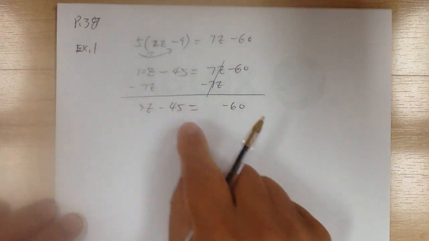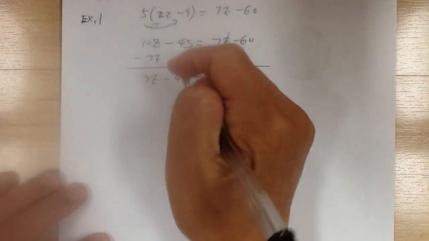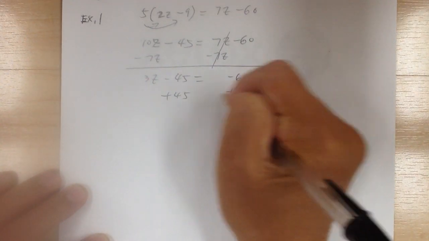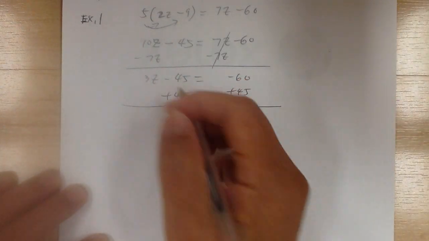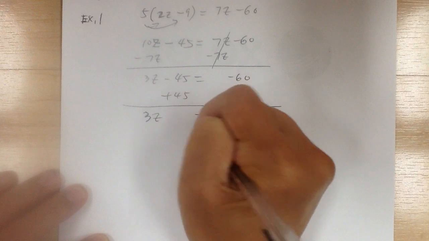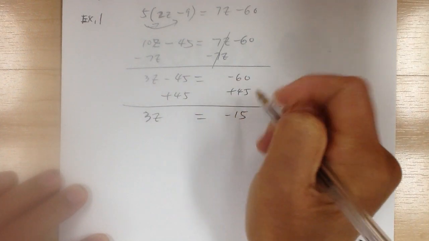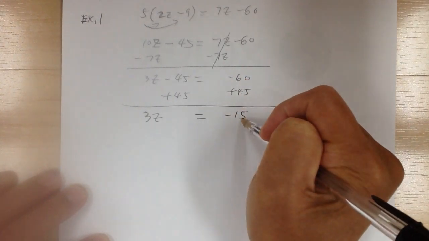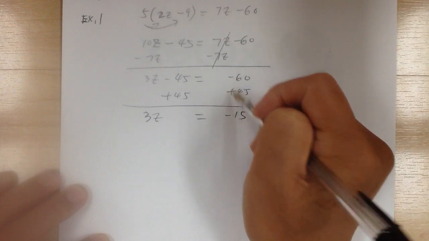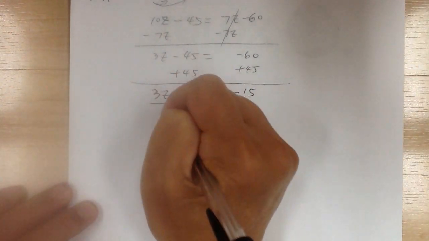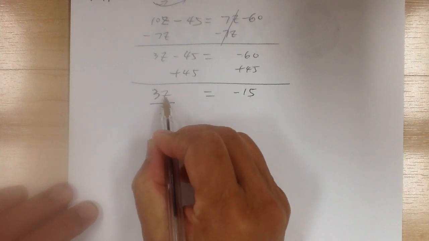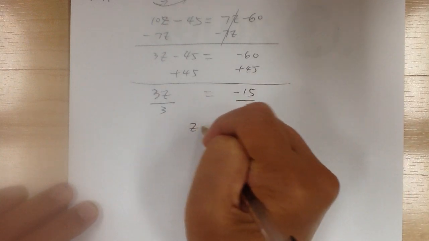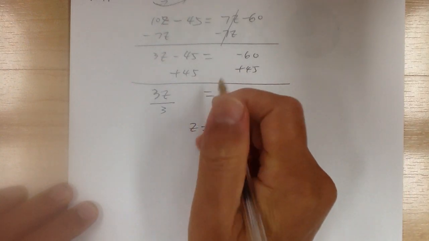Now you can get the number to the other side. This is negative 45, so you have to do the opposite, plus 45. Again, when you undo something, you do the opposite. So you get 3z equal to negative 15. With opposite signs, you subtract the numbers: 60 minus 45 gives you 15, and you take the sign of the bigger number, which is negative. Then you divide by 3, because this is 3 times z, a multiplication, and to undo multiplication you do division. So z equals negative 5, and that's it.